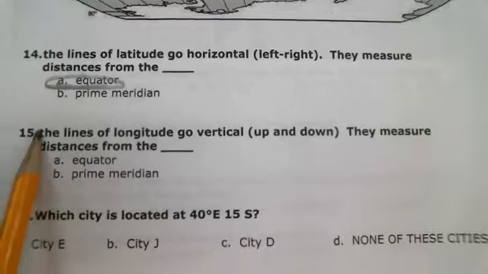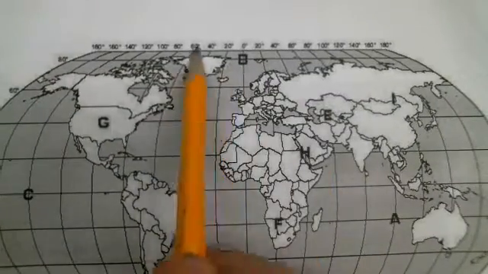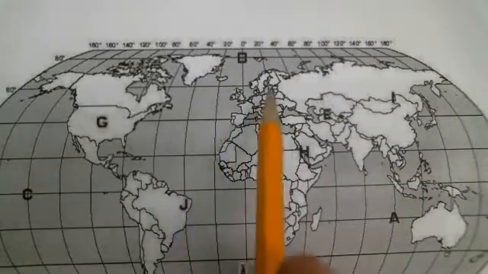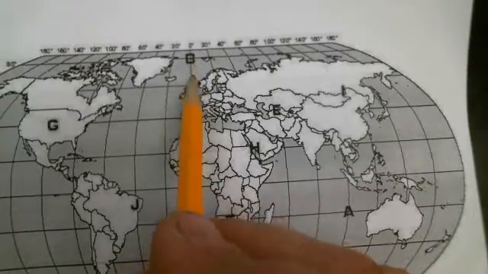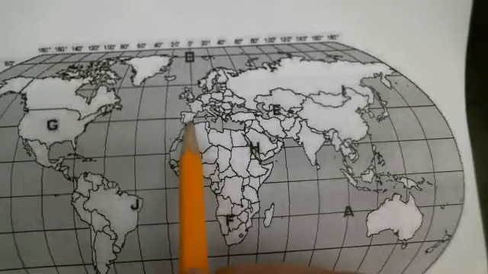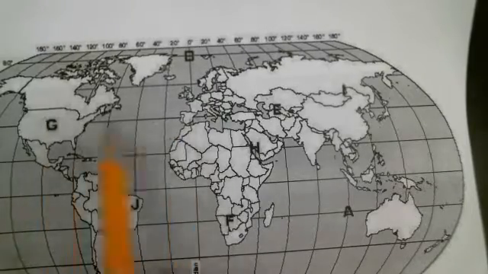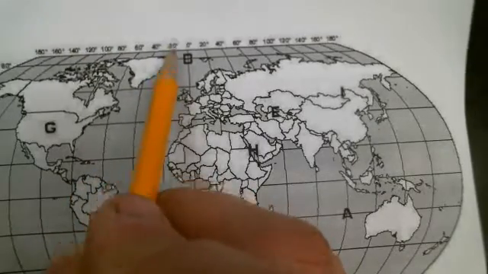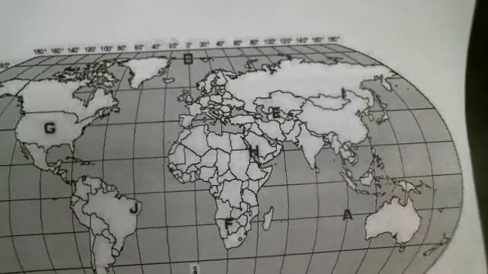Number 15. The lines of longitude go vertical, up and down. Looking at the map, here we have the vertical lines being labeled with these numbers on top, and they tell us how far away from England, or this prime meridian, this zero line that goes up and down through England and Spain and Africa, how far on the west side or how far on the east side you are. Again, the numbers on top, 20 degrees on the west, 40 degrees on the west, 60 degrees on the west, and so on. Same thing on the east.